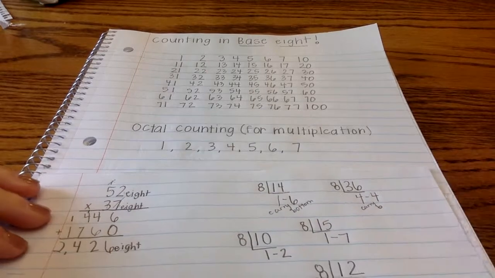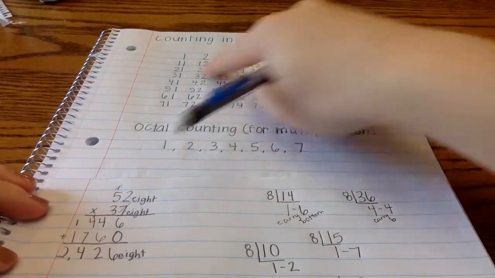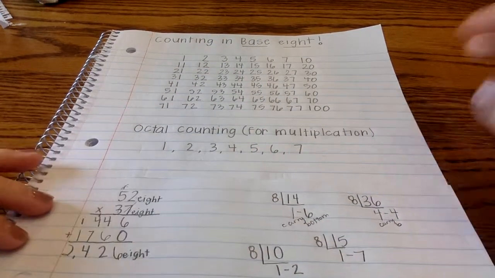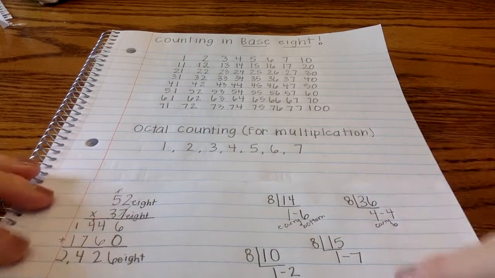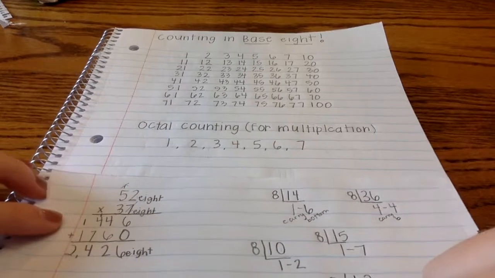When you do these problems, you have to remember that you can't use the numbers 8 or 9. Making a chart like this while you do multiplication, addition, or subtraction will really help you remember what numbers you can use and what you can't use, and you might have to use this method in multiplication to convert them.